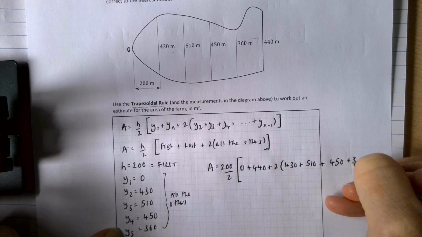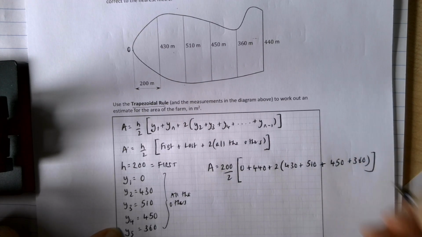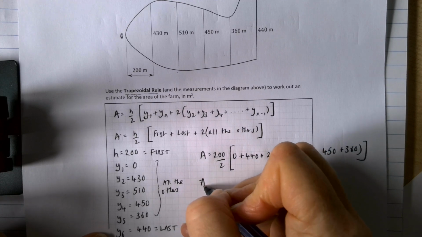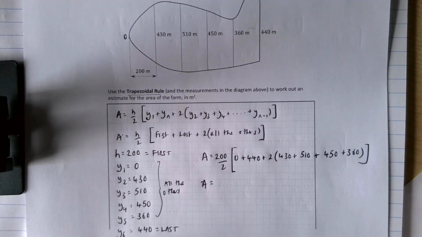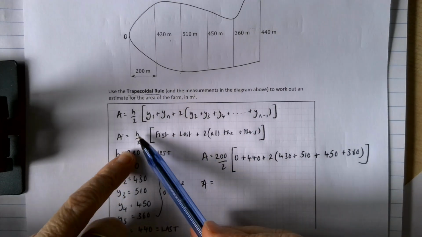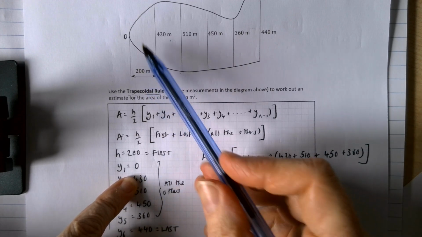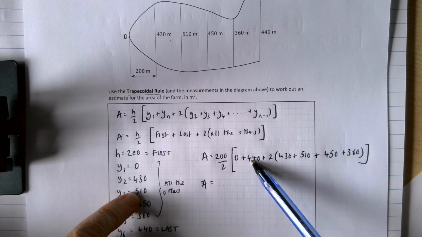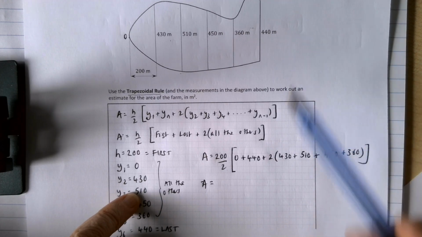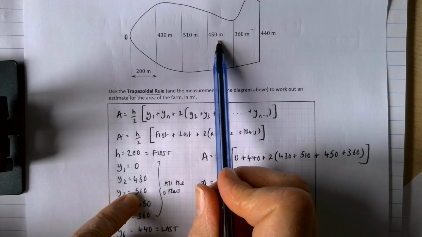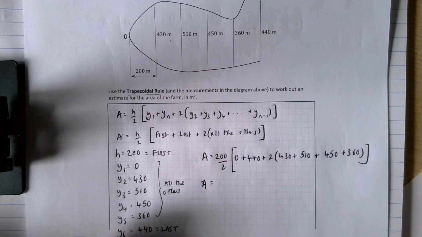Let's do it again. H over 2, 200 over 2. The first was 0. 0 plus the last is 440 plus 2 times all the others: 430 plus 510 plus 450 plus 360, and work it out.